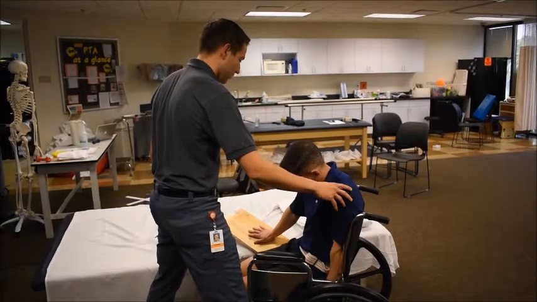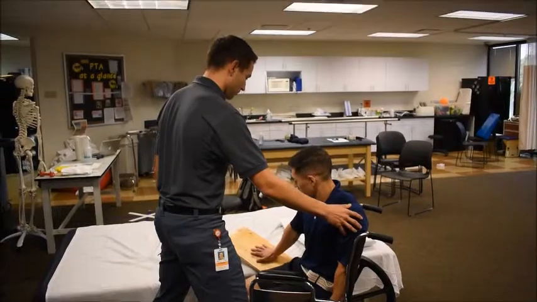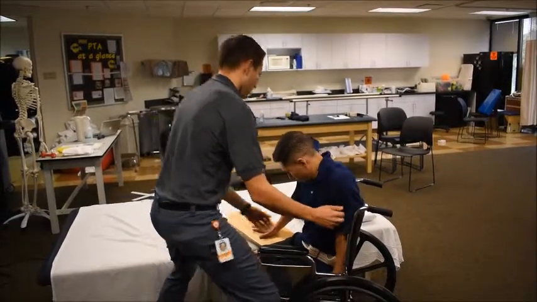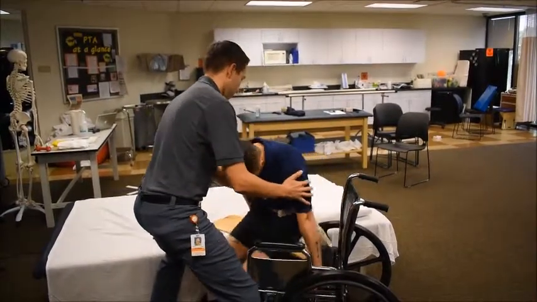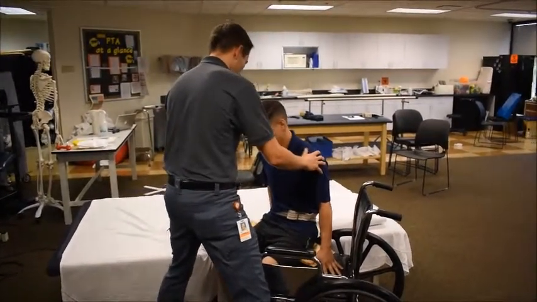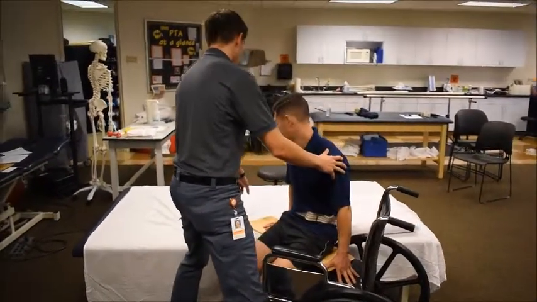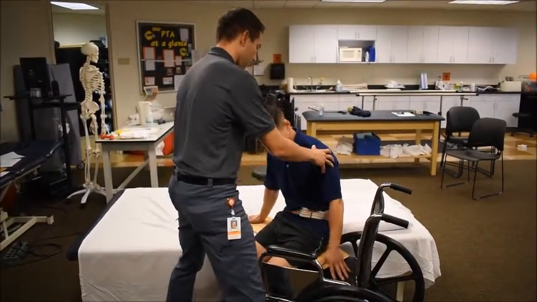Okay. And on the count of 3 again, you're going to push up through your hands and move to the middle of the board, okay? On the count of 3. 1, 2, 3. Very good. Now let's actually reposition your legs first. Good. Now move your right arm to the end of the board, left arm nice and close on the board.